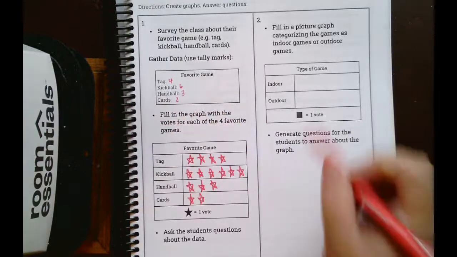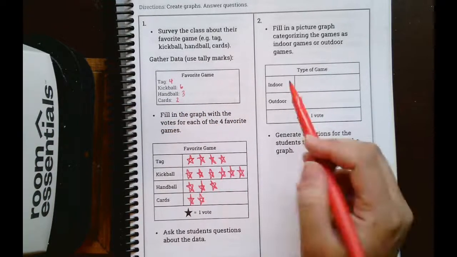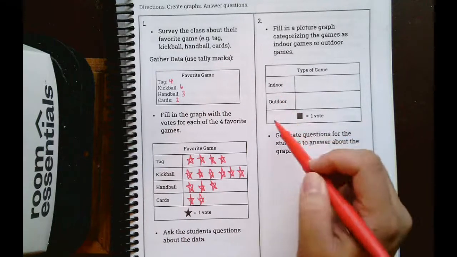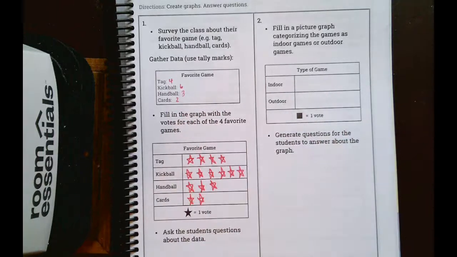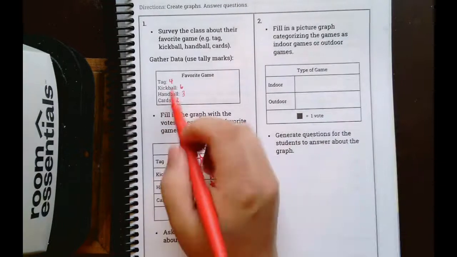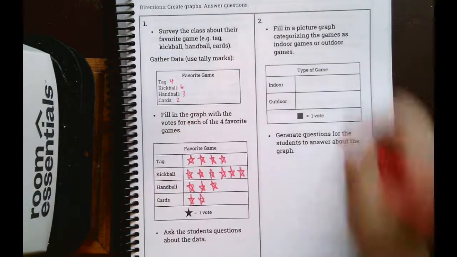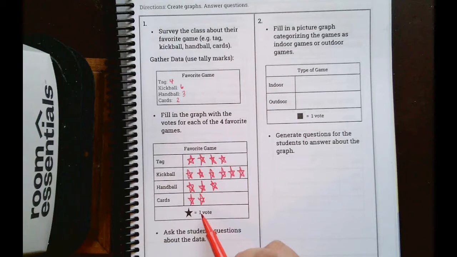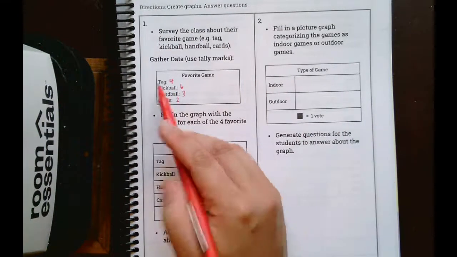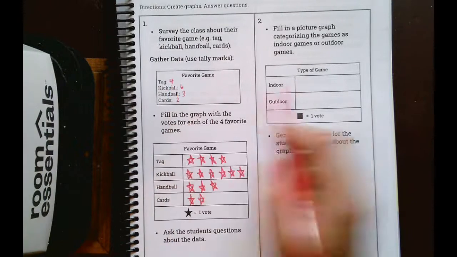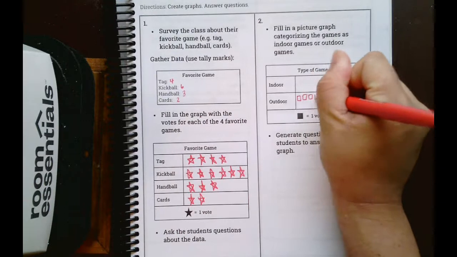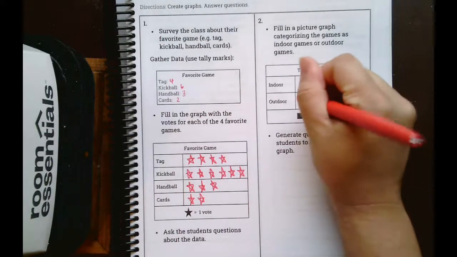All right, so again, we are categorizing our activities or our games into 2 categories: indoor or outdoor. So is tag indoor or outdoor? Outdoor, right? Because you're not going to be doing tag inside. And how many votes does it have? 4. So in this picture graph, we used stars. In this one, we use squares. So tag got 4 votes. So I need to put 4 squares right here for outdoor. 1, 2, 3, 4. And they're solid, so I'm going to color them in.